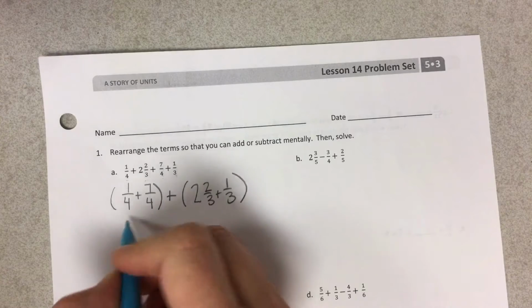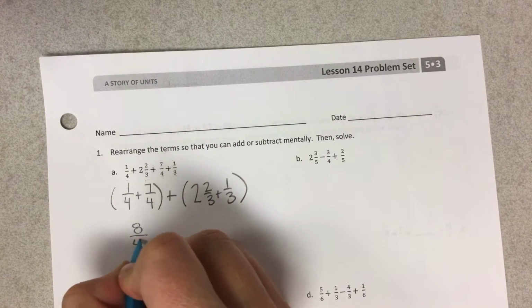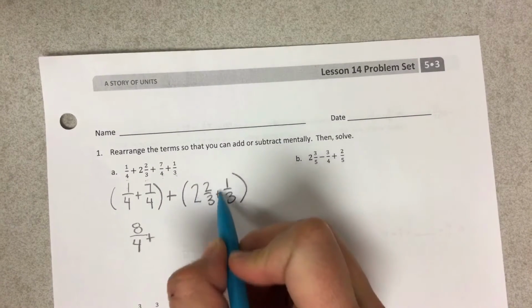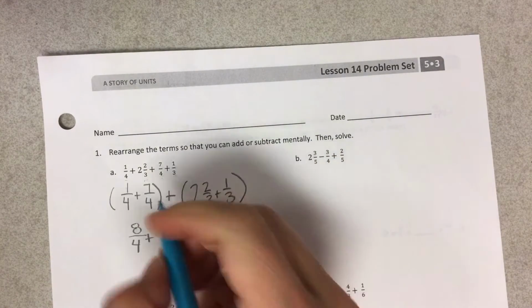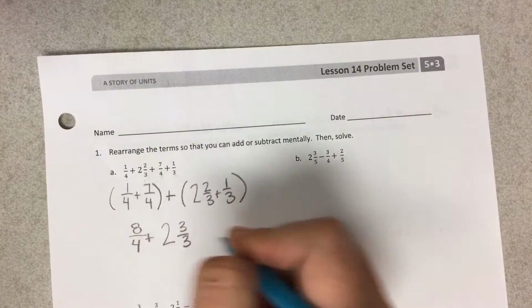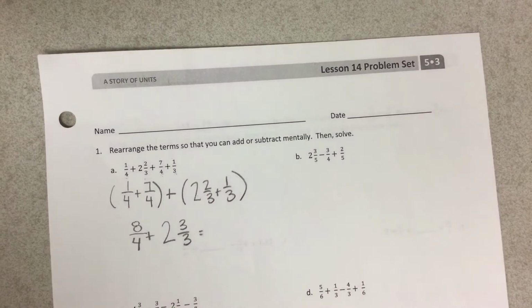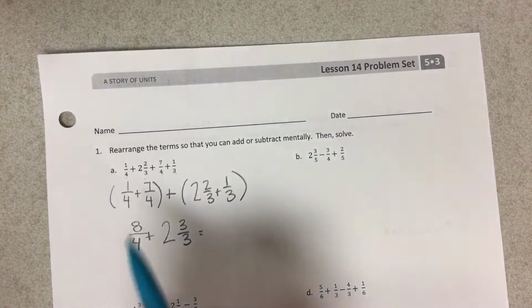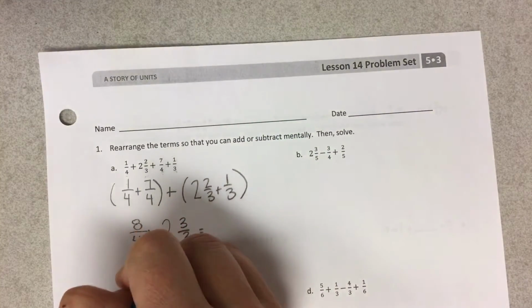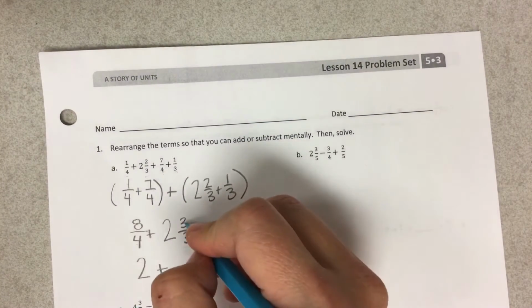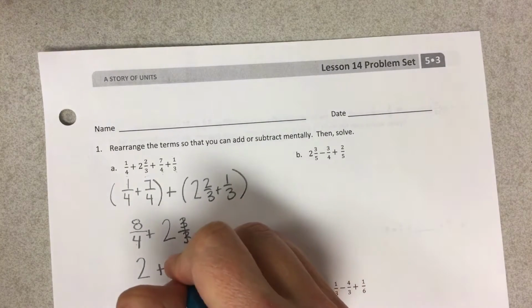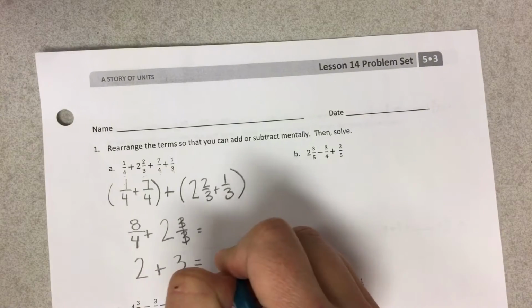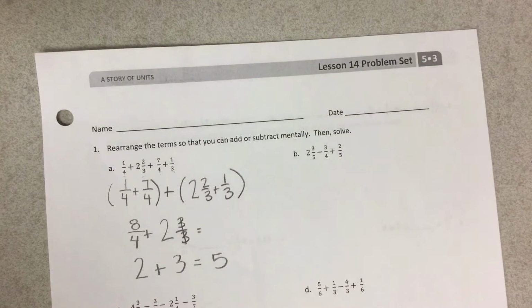So I've got 1 plus 7 is going to be 8/4. And I've got 2 plus essentially a 0 here, so I'm going to have 2. And then 2 plus 1 is going to be 3/3. Okay? Now, you don't want to find a common denominator right now because we can actually simplify this, because 8/4 is actually 2, and this 3/3 is actually 1. So 2 plus 1 is 3. So the answer to that equation is actually 5.